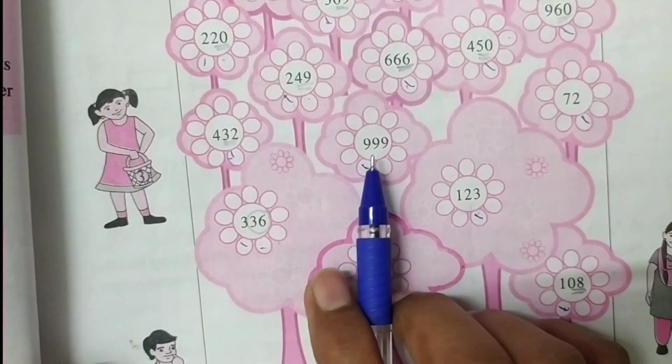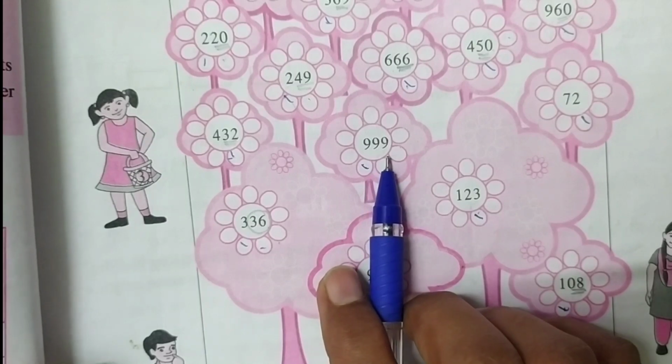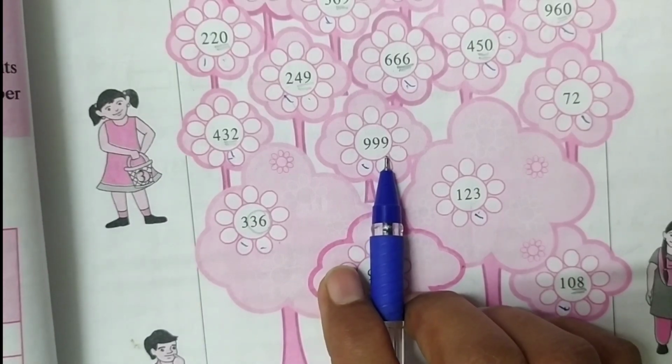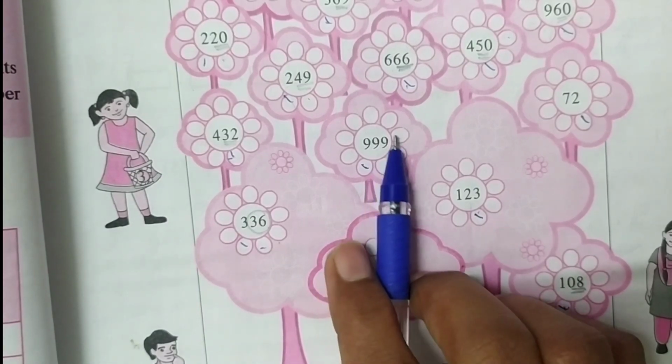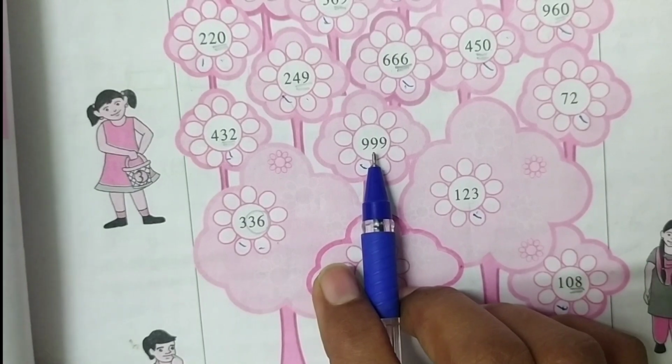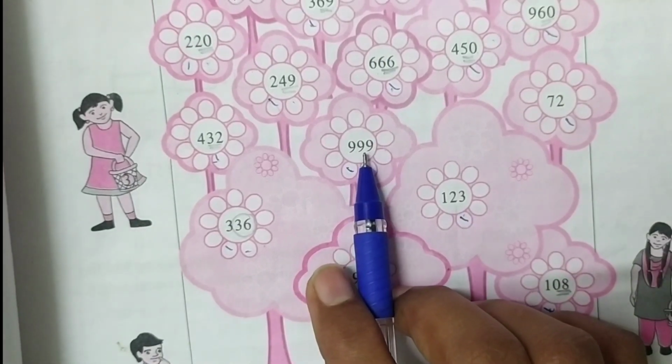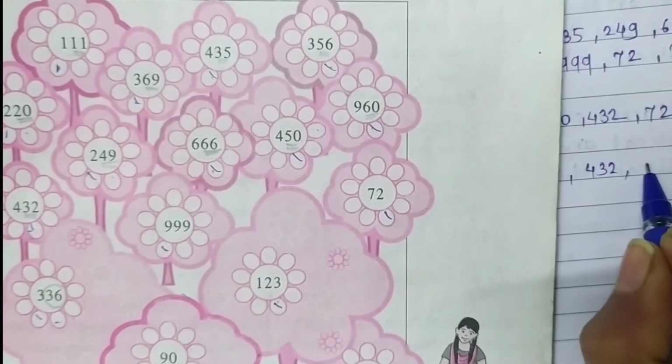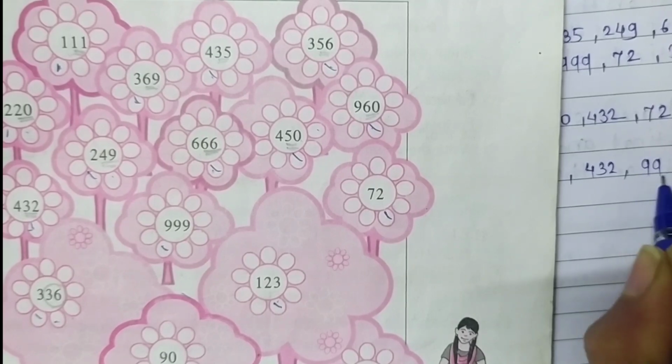Now 999. When we add these digits, we find the sum 27 here, and 27 is divisible by 9, so we can get the flower from 999. Just write here 999.